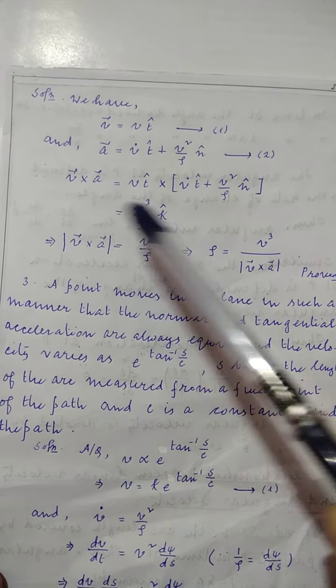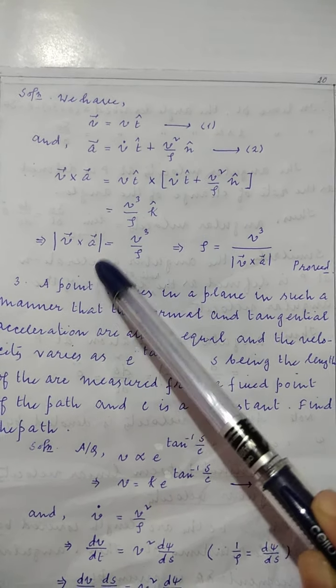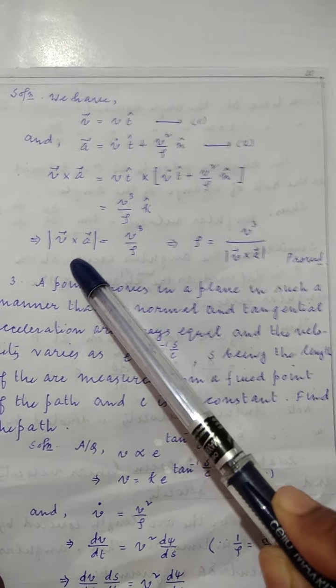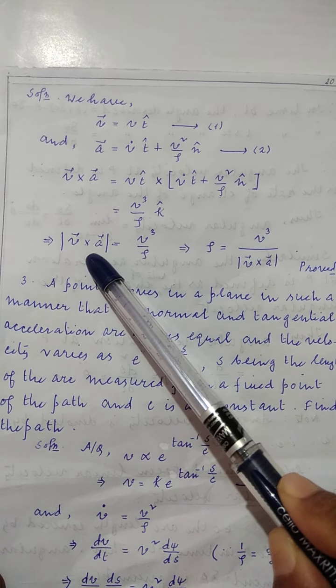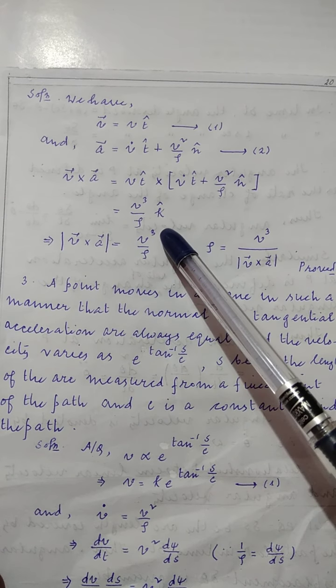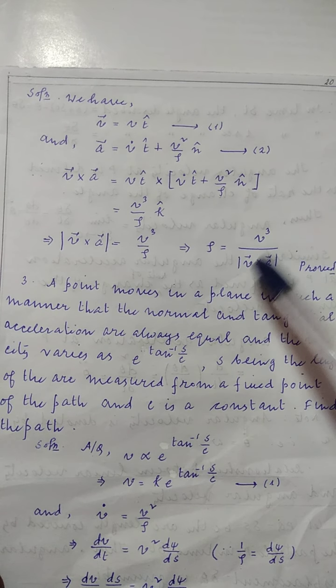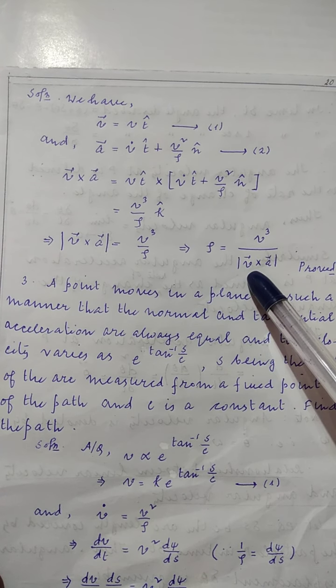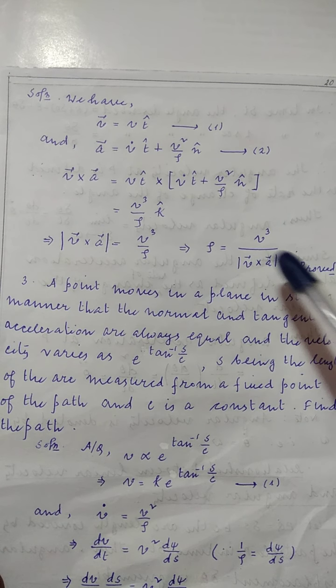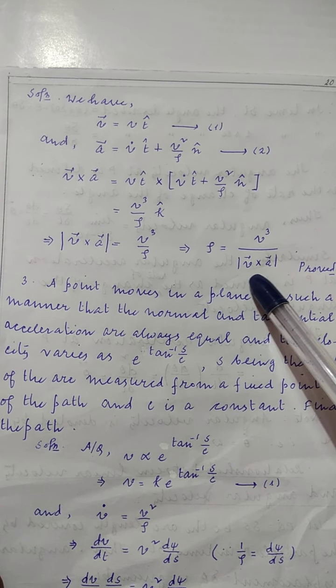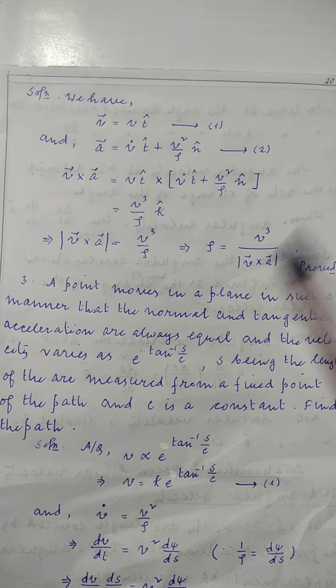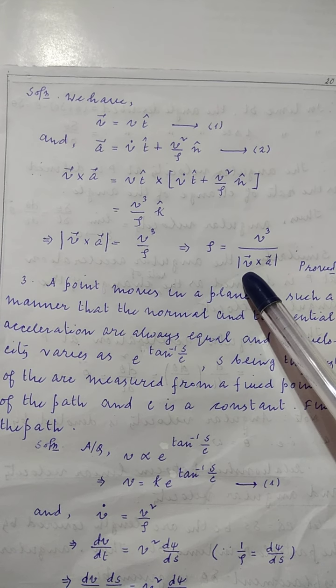Now after taking the magnitude of this, the magnitude of vector v cross vector a will give you v cube by rho. From this, if you simplify for rho, you will get v cube divided by the magnitude of vector v cross vector a. This way we can prove that the expression for rho is equal to v cube by the magnitude of vector v cross vector a.